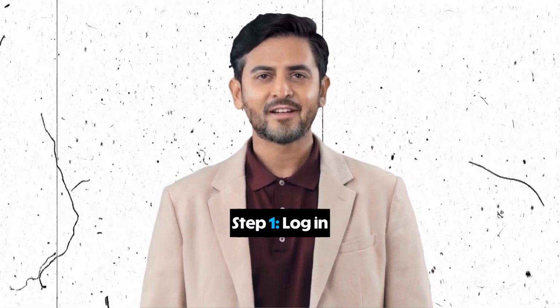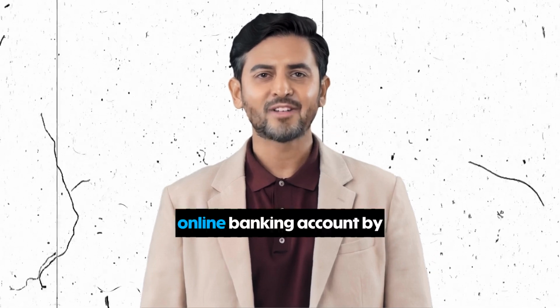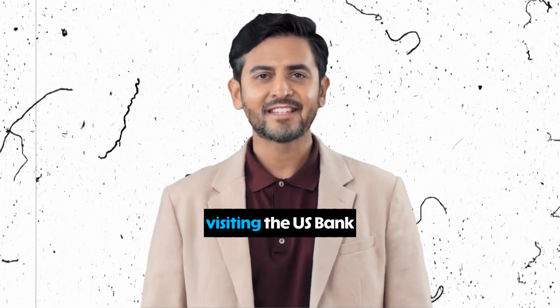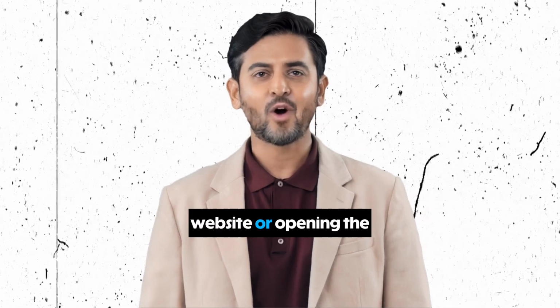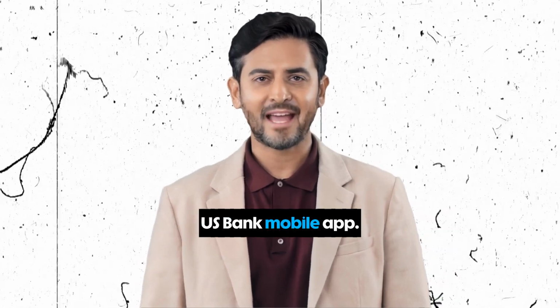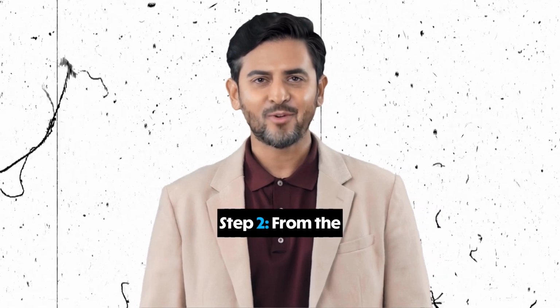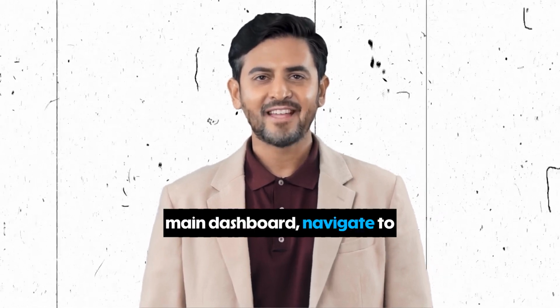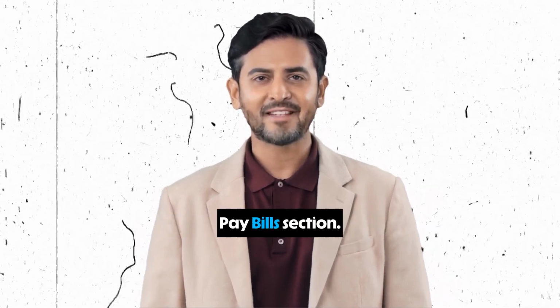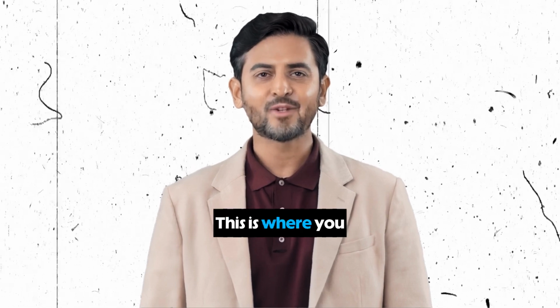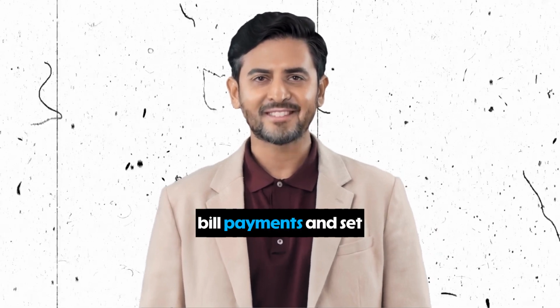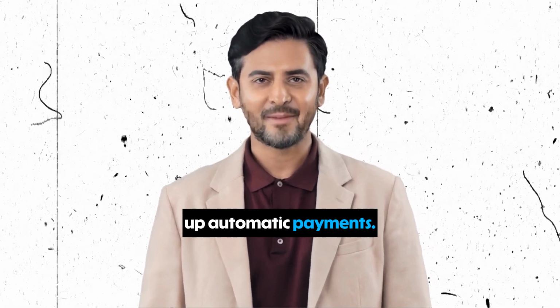Step 1. Log into your US Bank online banking account by visiting the US Bank website or opening the US Bank mobile app. Enter your username and password. Step 2. From the main dashboard, navigate to the Bill Pay or Pay Bills section. This is where you can manage all your bill payments and set up automatic payments.